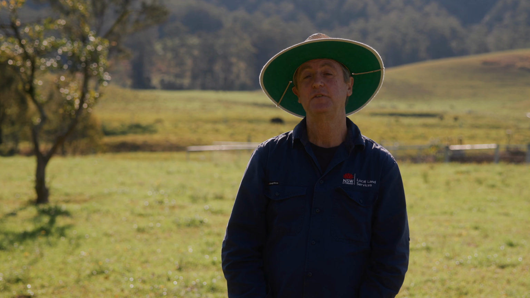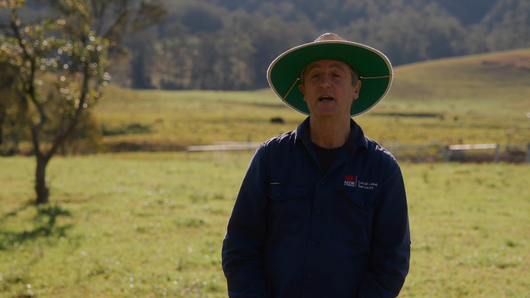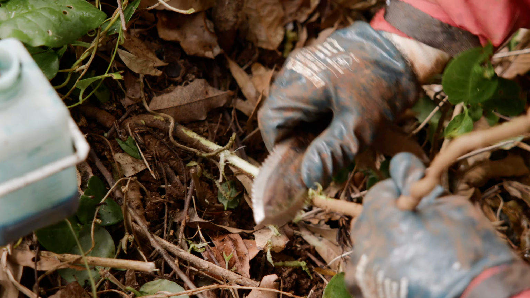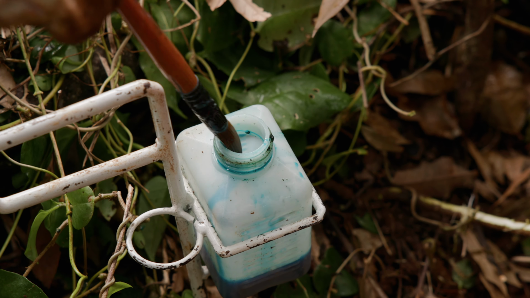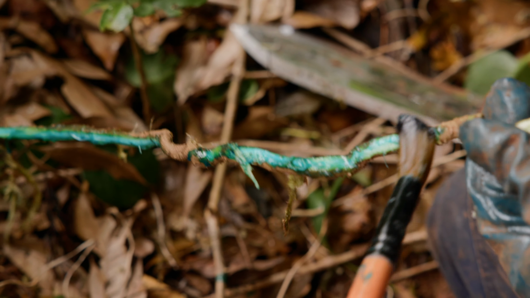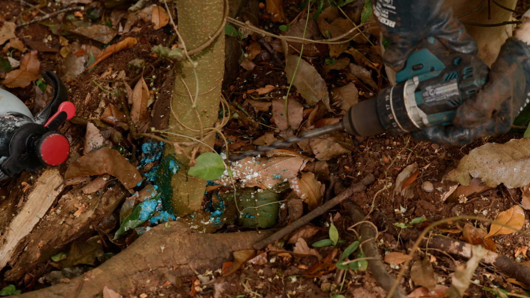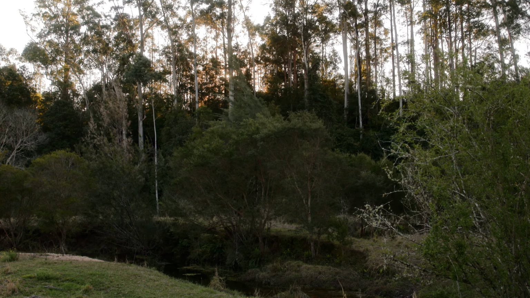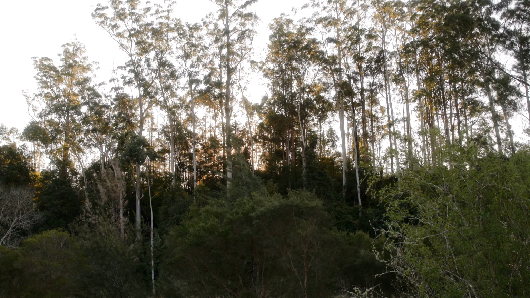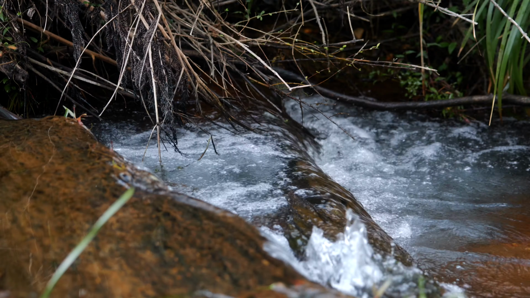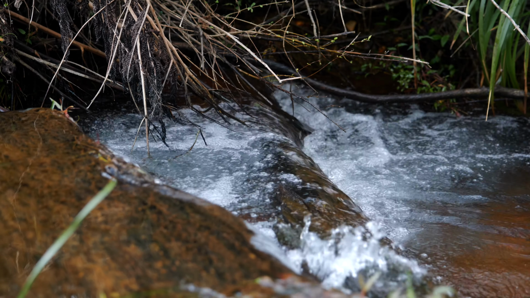And remember, if using herbicides, always follow the instructions on the label and the legal requirements to use herbicides near waterways. Techniques like cut and paint, stem scraping and stem injection are effective for targeted chemical control, reducing environmental impact whilst getting rid of weeds. Mulching with natural materials can also suppress weed growth by shading and adding nutrients to the soil.